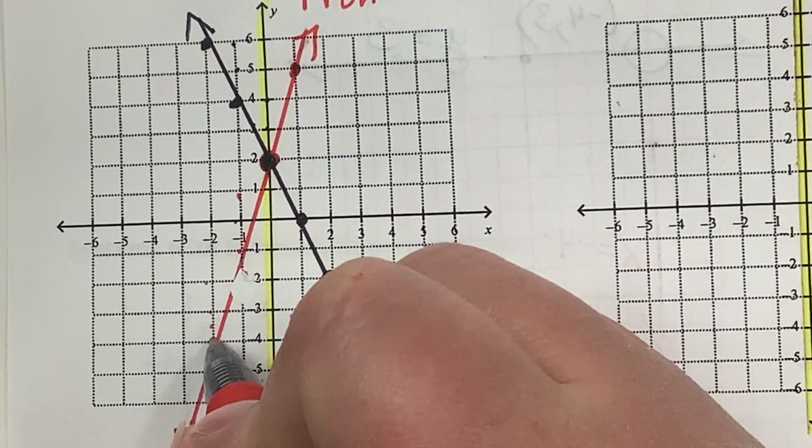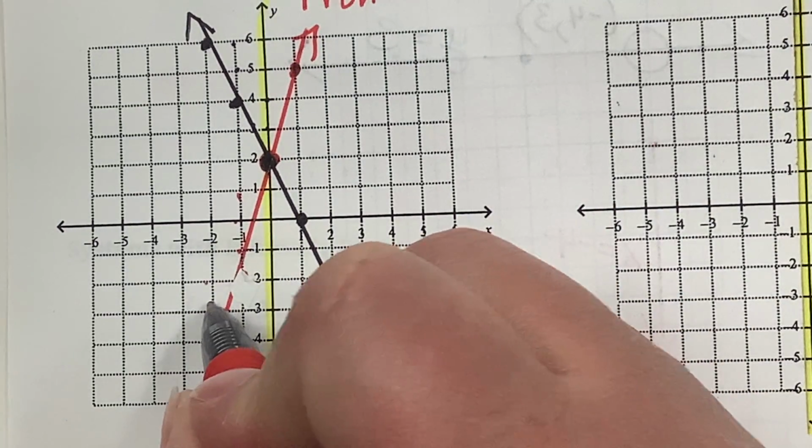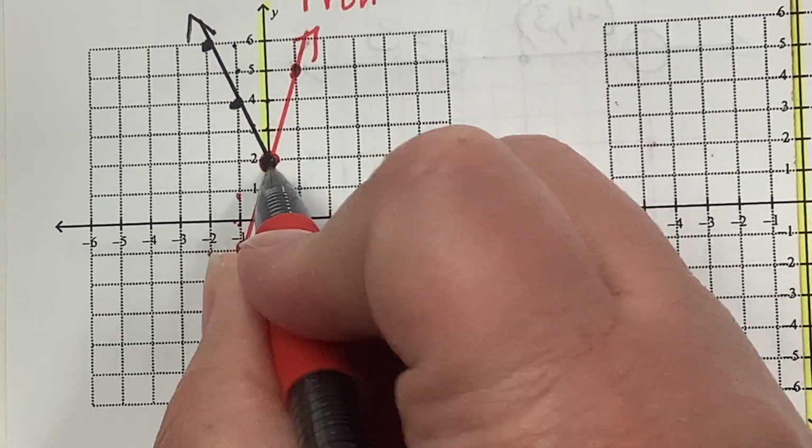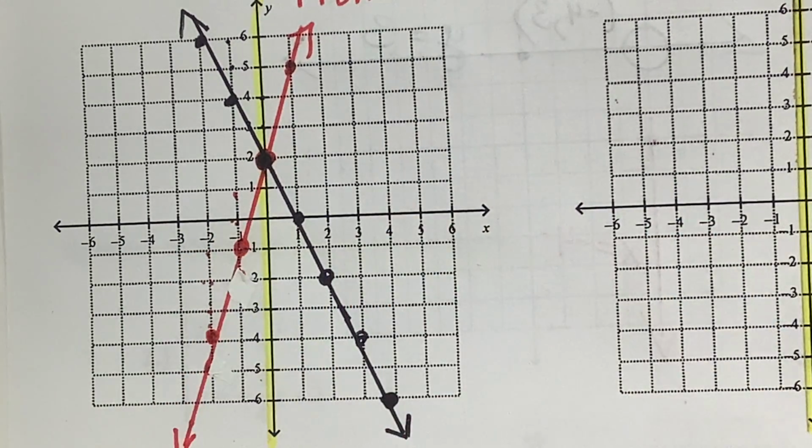It's a terrible thing I did. Here we go. Here's my point. It's here. Then rise 1, 2, 3, run 1. That looks much nicer. Rise 3, run 1. Okay, now I got my points on there.